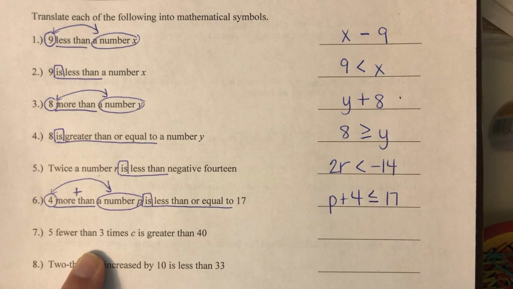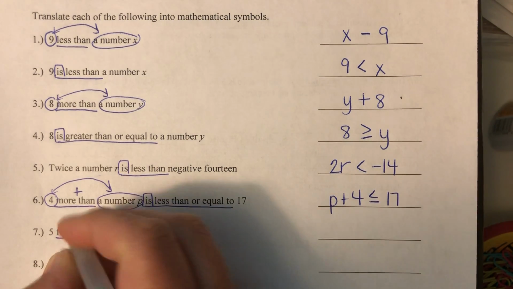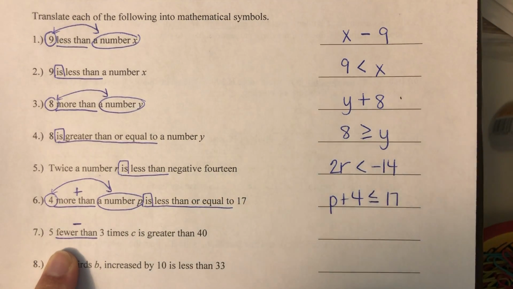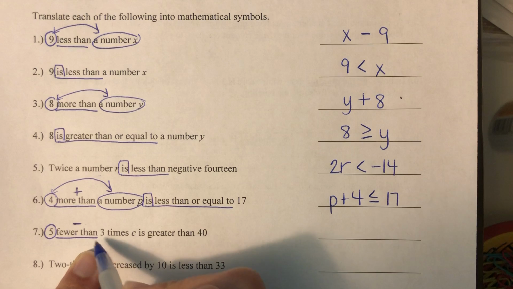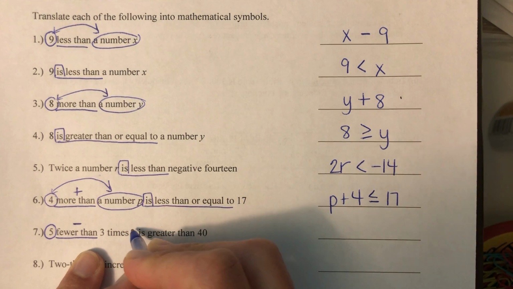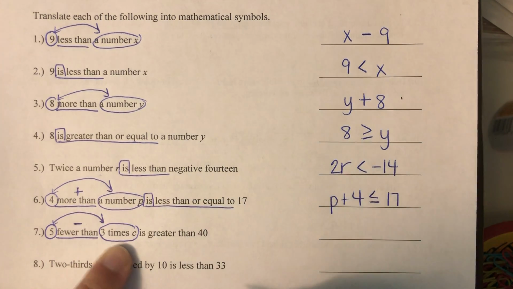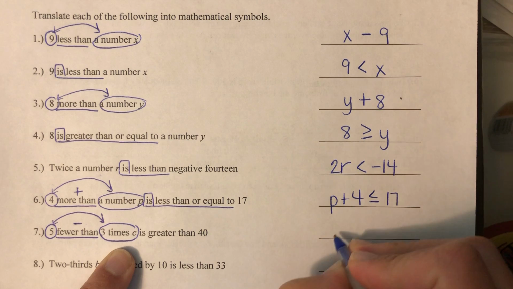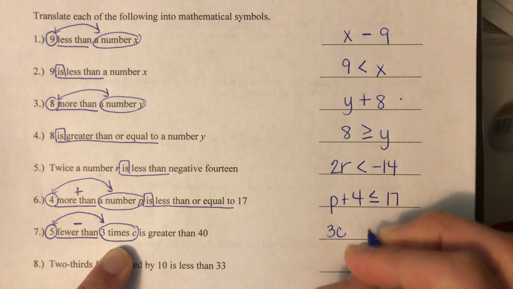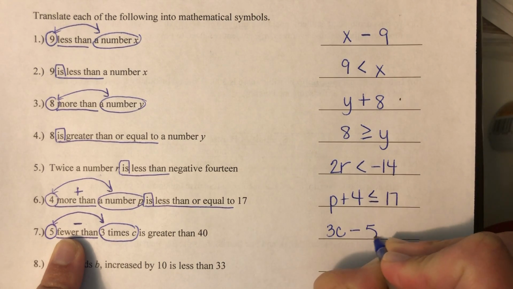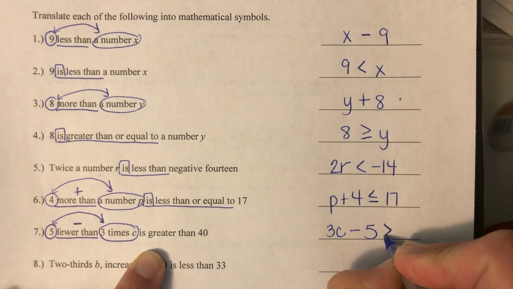Number 7. 5 fewer than, I don't see the word is, fewer than subtraction. Means I'm going to switch things. So the 5 is going to get switched with, what comes next here? 3 times C. Ooh, that whole thing's going to get switched. So 3 times C is going to come first. Remember, the preferred way is just to stick the 3 and the C next to each other. That implies multiplication. Fewer than 5. Is greater than, there's my inequality symbol, 40.